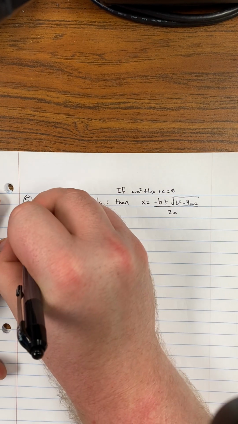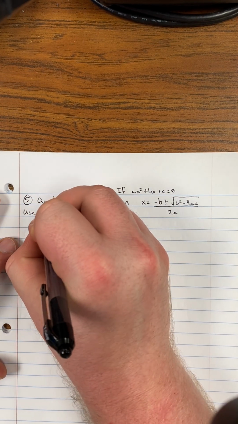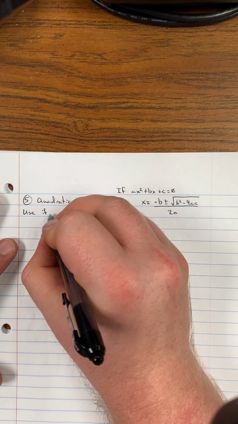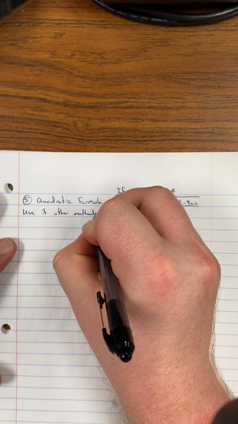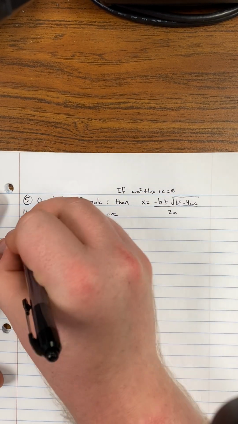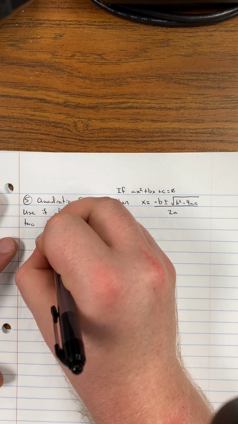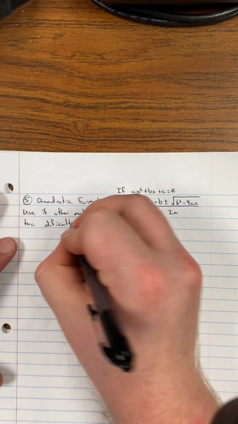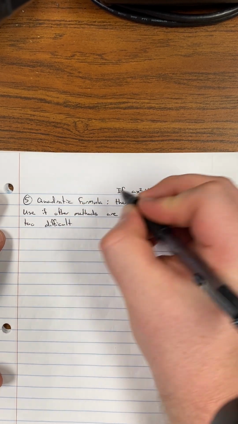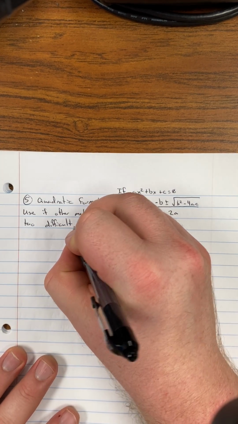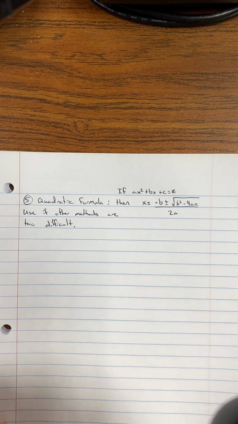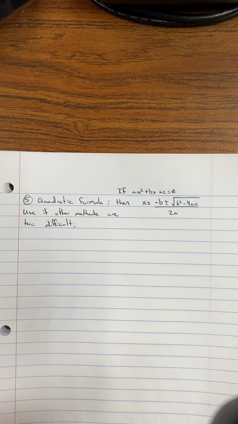So use it if other methods are too difficult. Okay? The reason why I try and stray away from this method as much as possible is because this is, in my opinion, the longest method. This one takes the longest. You have a chance to make a lot of mistakes during this method. So I try and stay away from this one as much as possible.